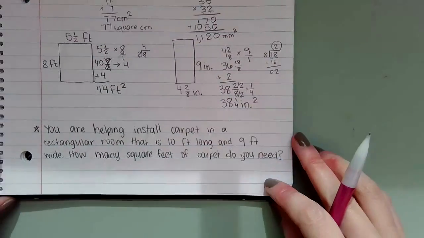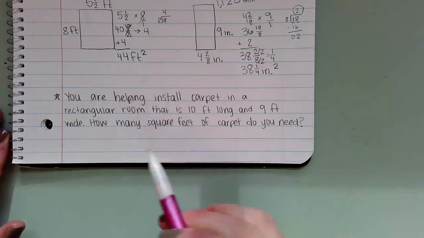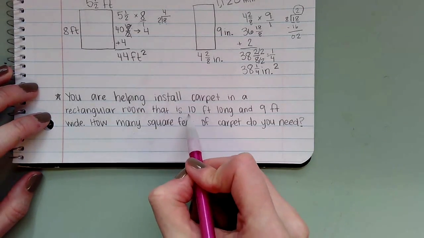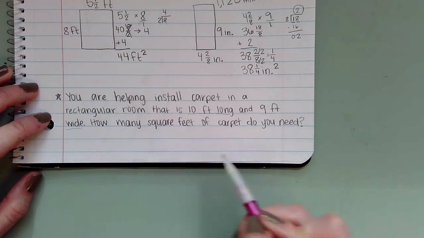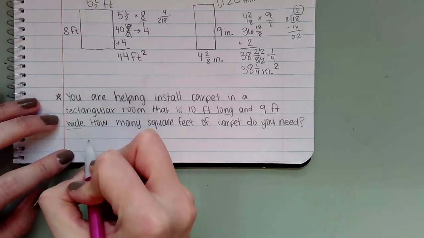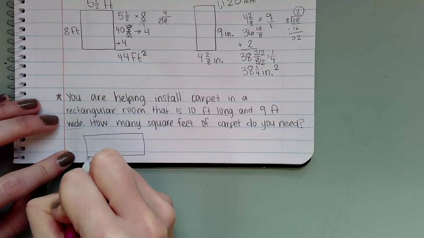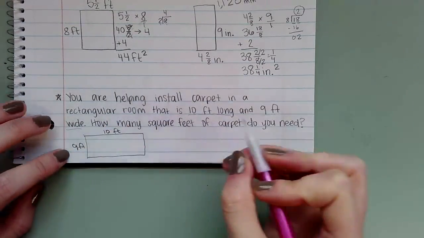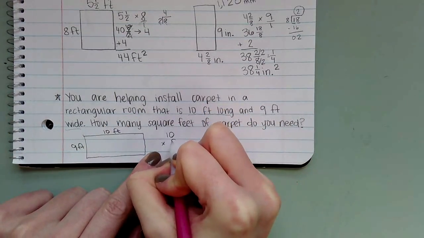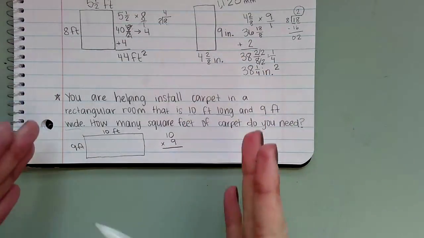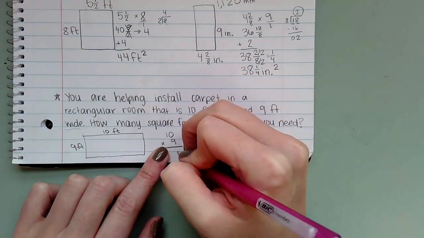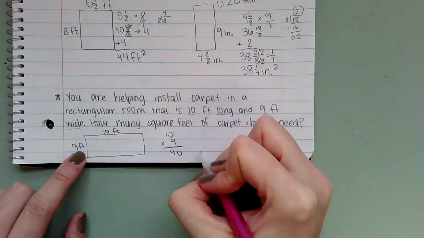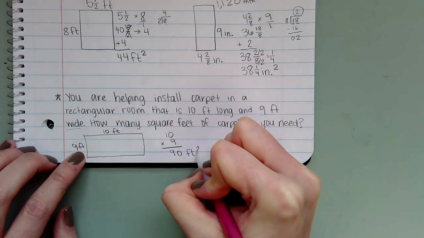Okay, next we have a word problem. You are helping install carpet in a rectangular room that is 10 feet long and 9 feet wide. How many square feet of carpet do you need? Let's sketch out a rectangle real quick. 10 feet long and 9 feet wide. We don't have any fractions, so we can make our equation vertical. 9 times 0 is 0, and 9 times 1 is 9. Our unit of measurement, feet, and then squared.